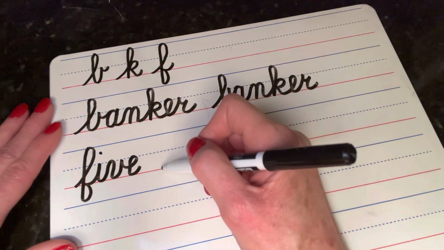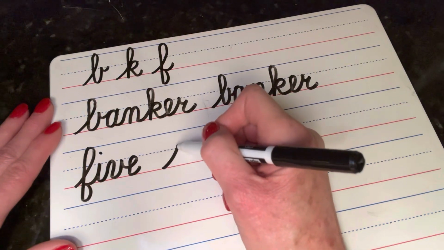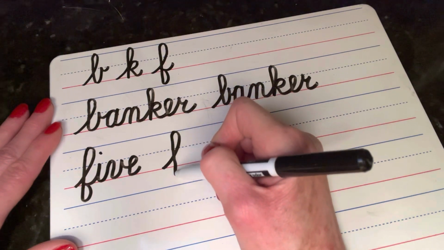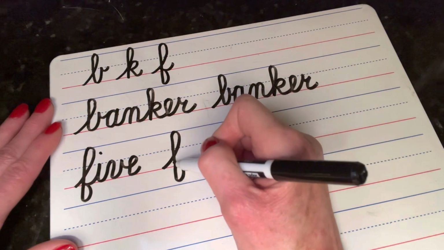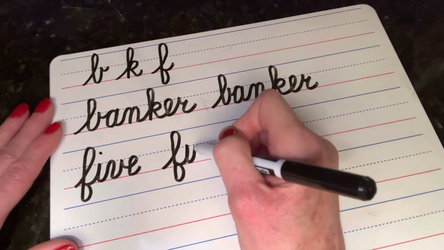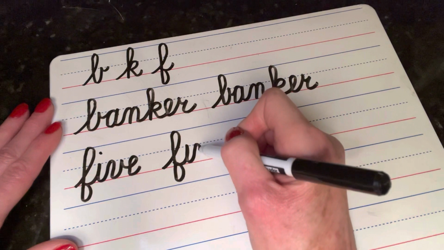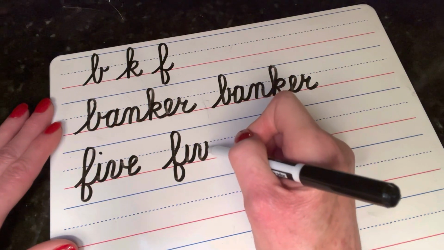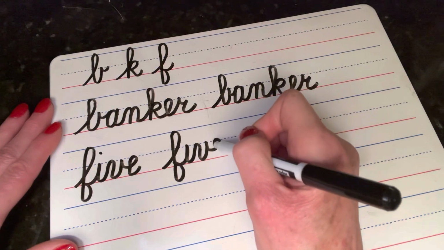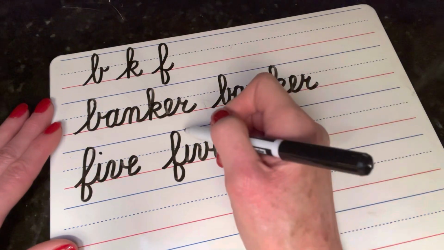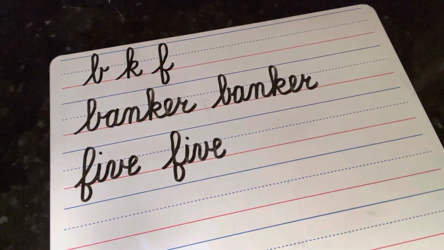Once again, baseline, up, straight down, forward loop. Here's my I. Going into my V, remember it has to loop around, come down, make a U-turn, high connector, make room for an E underneath the midline, and then I end it with a dot.